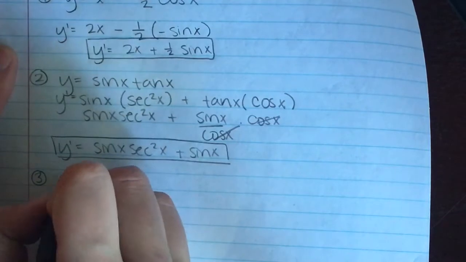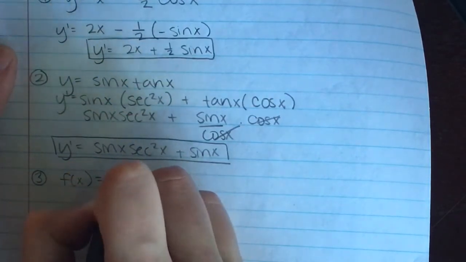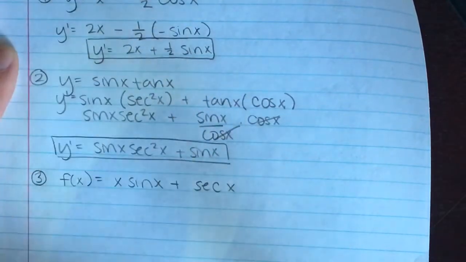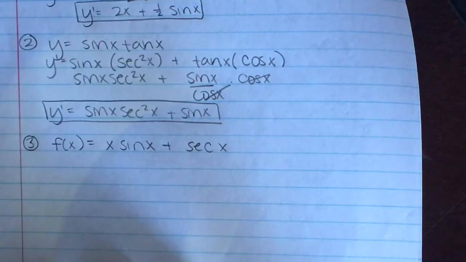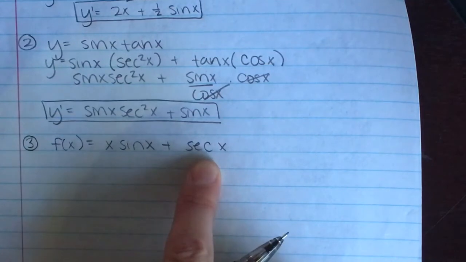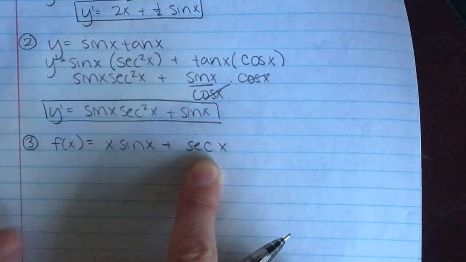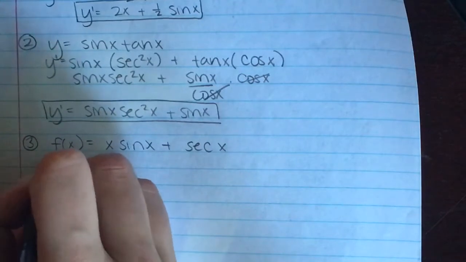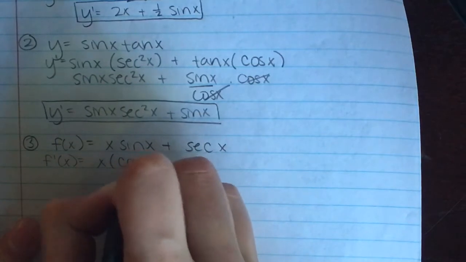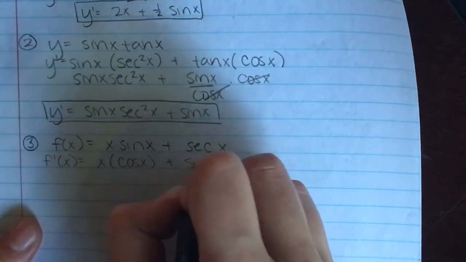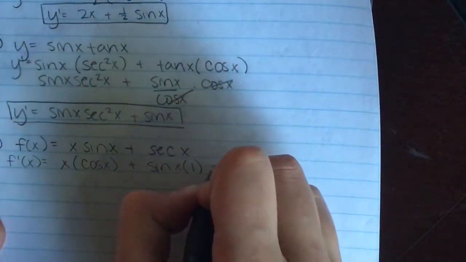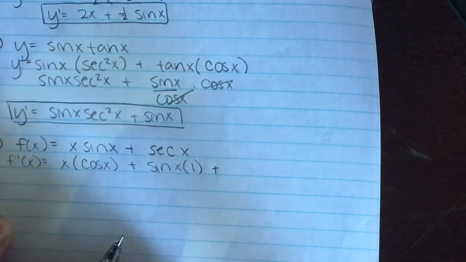We're going to say our original function is f of x equals x times sine x plus secant x. So we're going to use the derivative rules here as well. This x sine x is again a product rule. And then with this one, I'll be able to just do the derivative of that piece and be good. So for my overall derivative, I've got the first times the derivative of the second one plus the second one times the derivative of the first one. And so that takes care of the x sine x part.